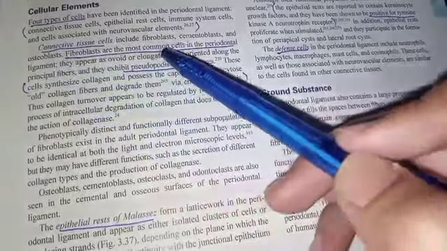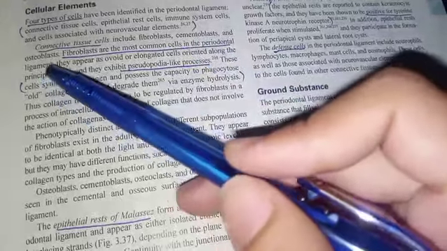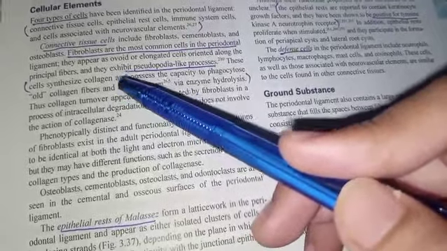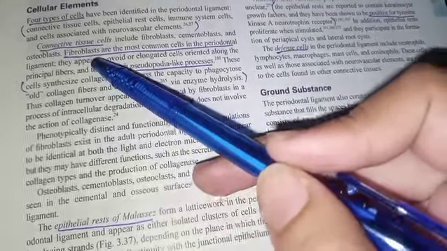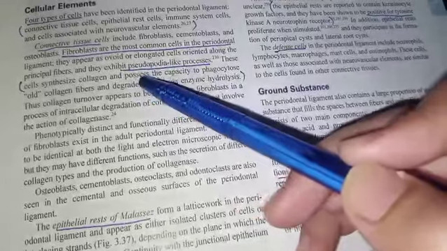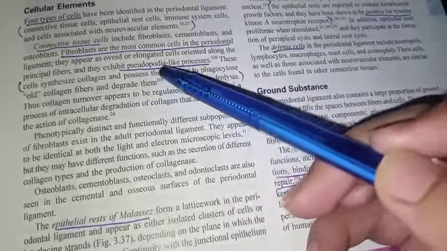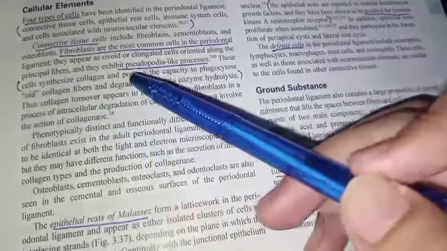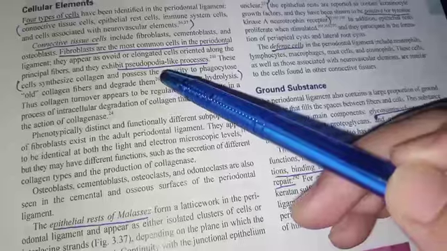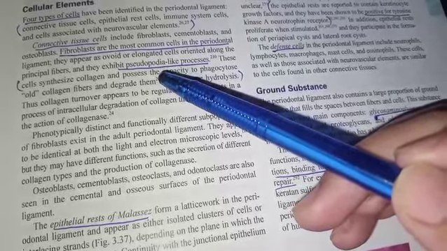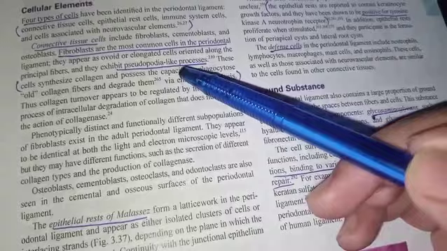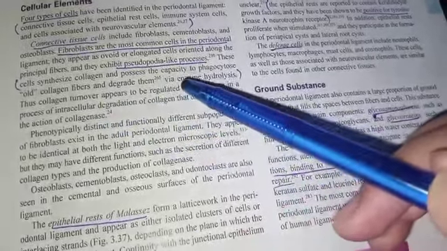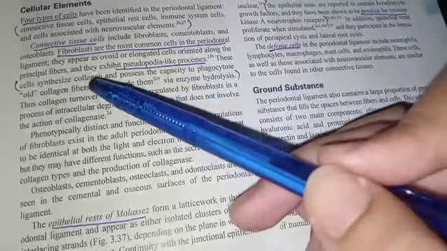Now fibroblasts are the most common cells in the periodontal ligament. If in your viva they ask you which cells are mostly present in the connective tissue of the periodontal ligament, they are fibroblasts. They are either ovate or elongated cells oriented along the principal fibers. They show pseudopodia-like processes. These cells synthesize collagen and possess the capacity to phagocytose, meaning they form the collagen.